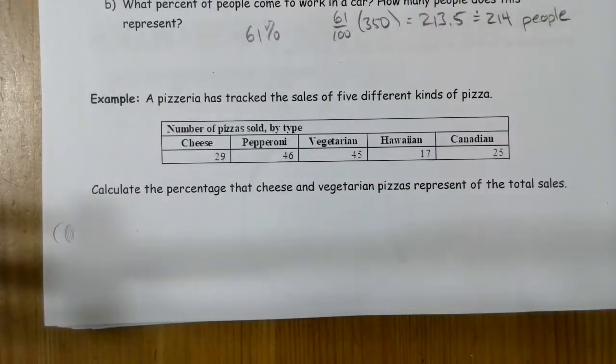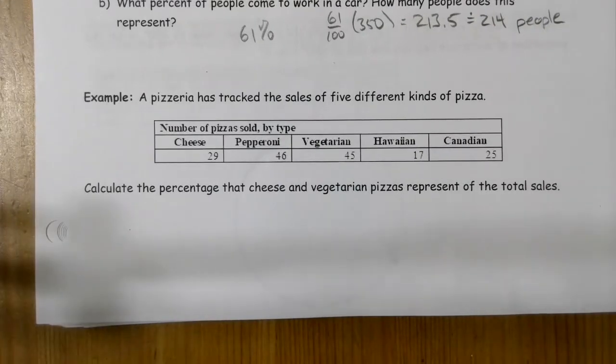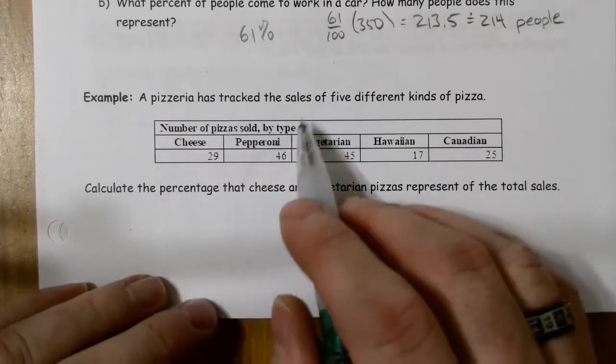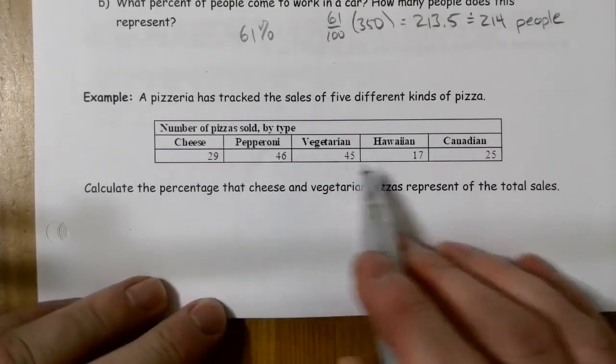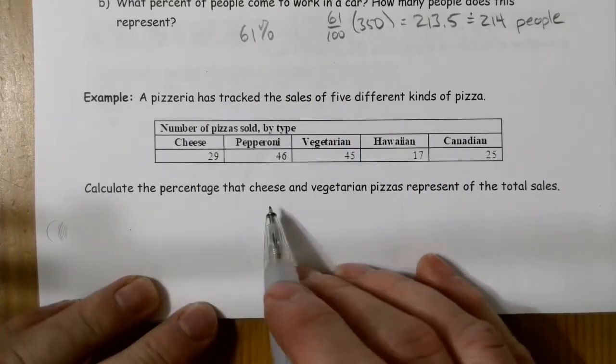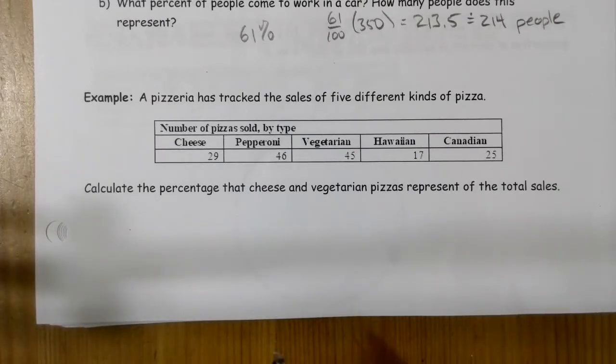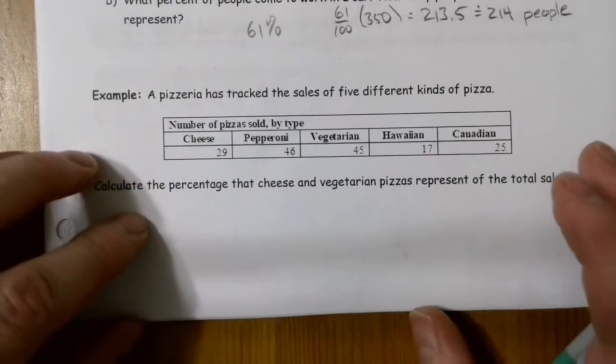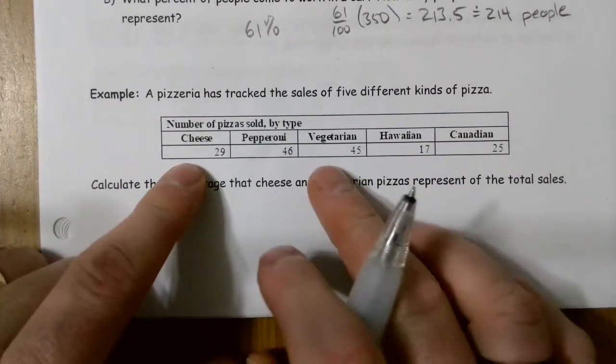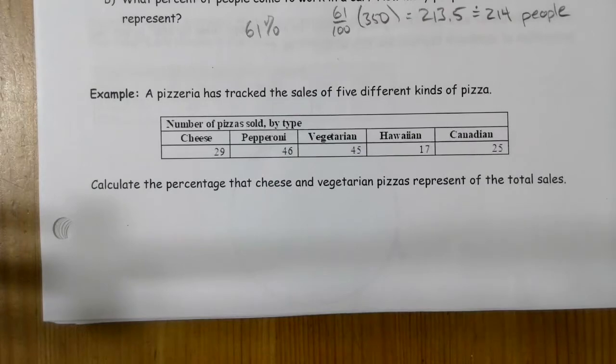Now this next question doesn't have a circle in it, and it doesn't even ask us for a circle, but what it's asking for does point in that direction. It says a pizzeria has tracked the sales of 5 different kinds of pizza: cheese, pepperoni, vegetarian, Hawaiian, Canadian. Calculate the percentage that cheese and vegetarian pizzas represent of the total sales. Basically, we're trying to figure out what percentage of all of the pizzas belong in those two categories. That is the first step towards creating a circle graph.